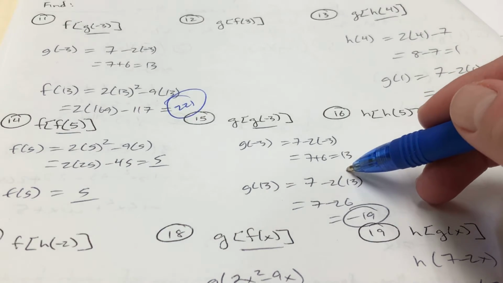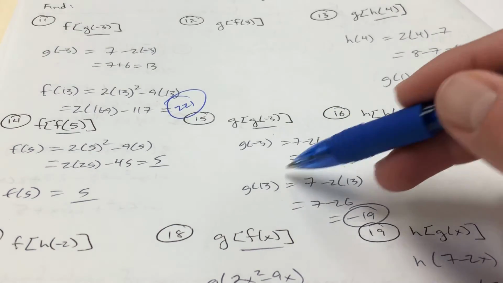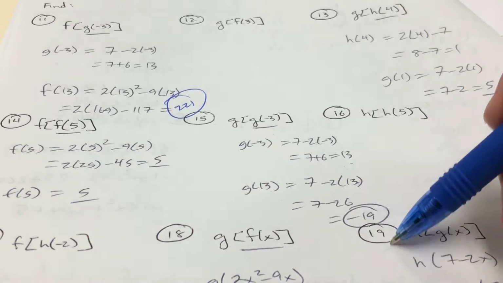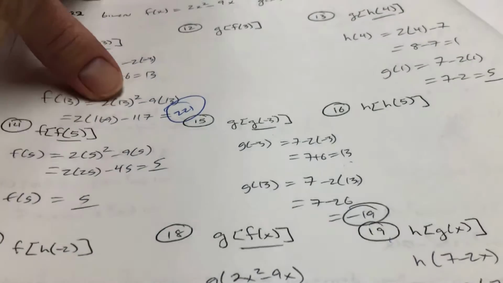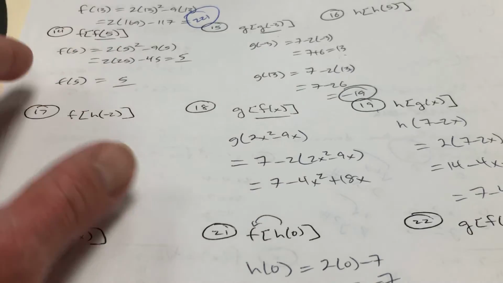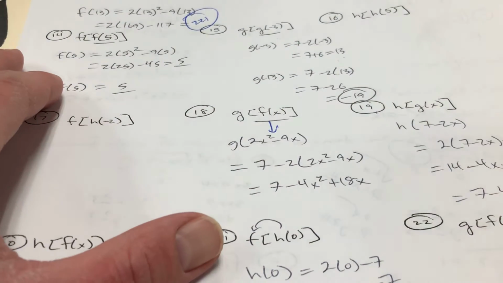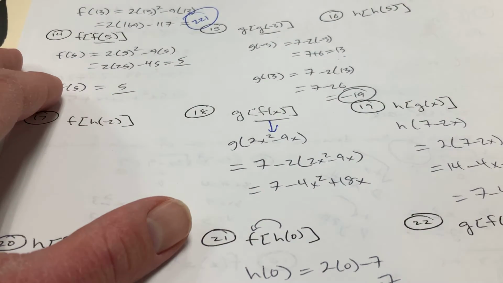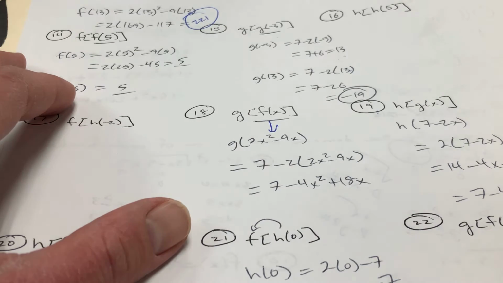Is 13. So g of -3 is 13. Then we're going to find g of 13. Plug that in and get -19. All right. g of f of x. So it's g of 2x squared minus 9x. I'm going to plug all that in for x in g of x. So it's 7 minus 2 times what I'm plugging in for x.